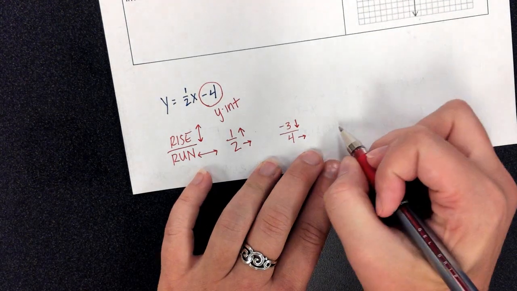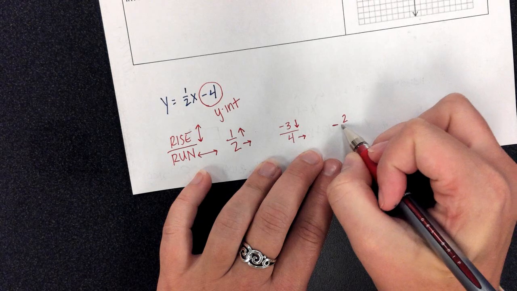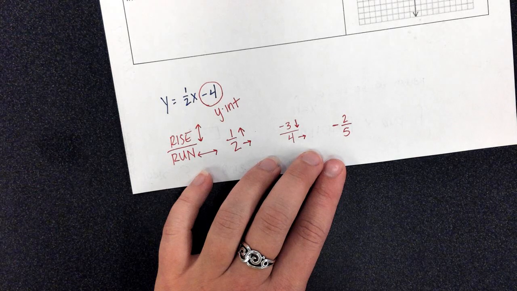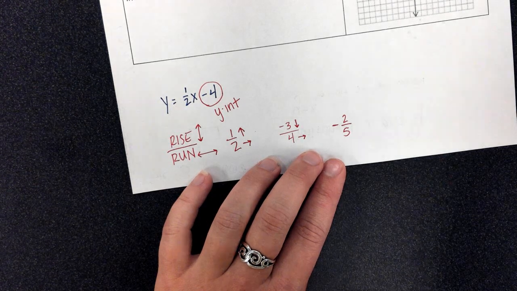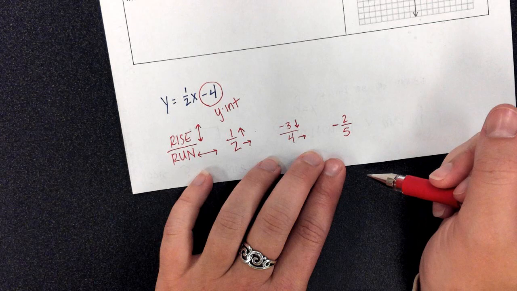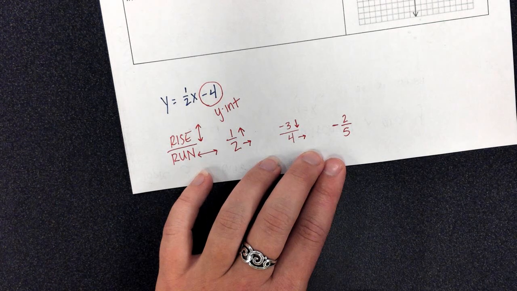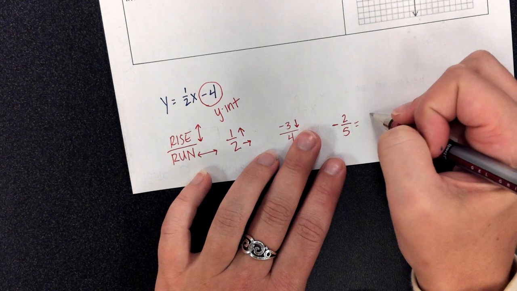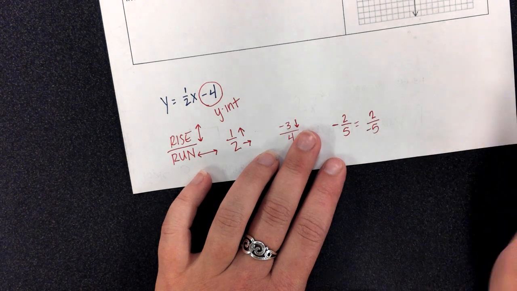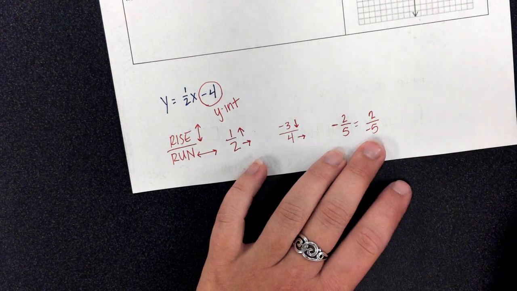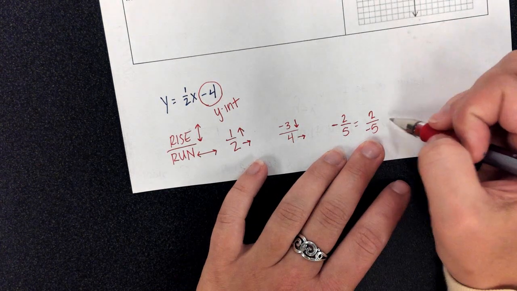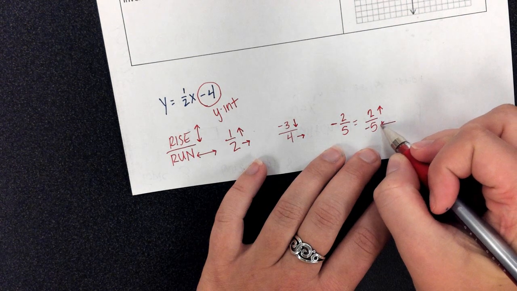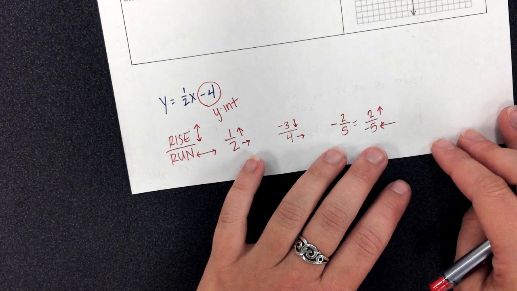Here's the last thing we're going to talk about, and then we'll actually graph. What if my negative is in front, just like this? They cannot both be negative. You have to pick one, okay? I don't care if you write negative 2 over 5 or if you write 2 over negative 5. Only one of them can be negative. So let's just be crazy and write positive 2 over negative 5. So we have an example. Which way does 2 go? Up, because it's positive. Which way does negative 5 go? Left, okay? Everybody understand how to read our slope, okay?